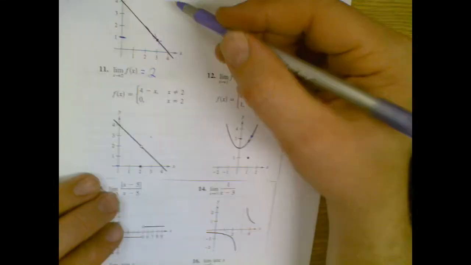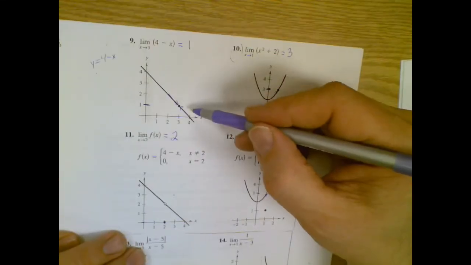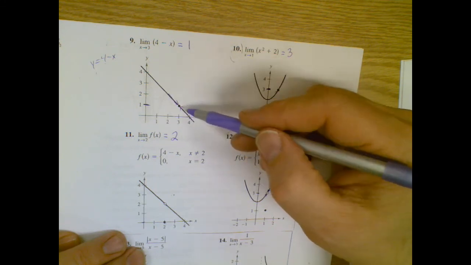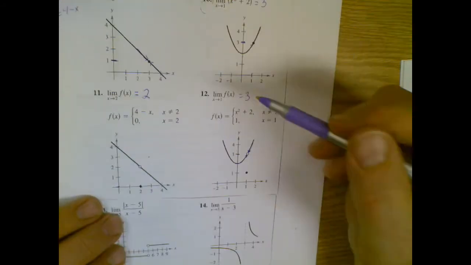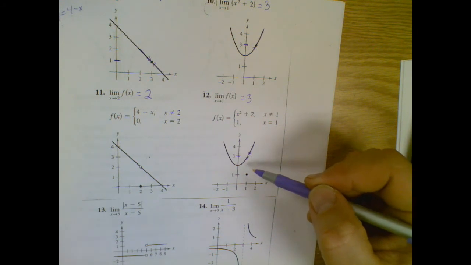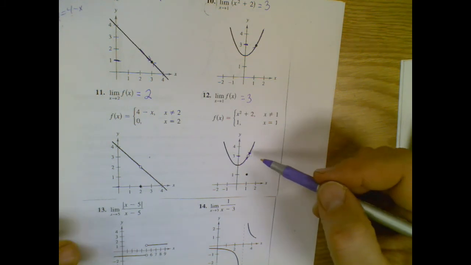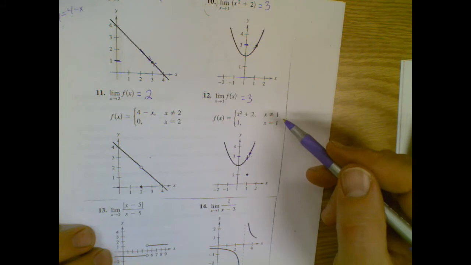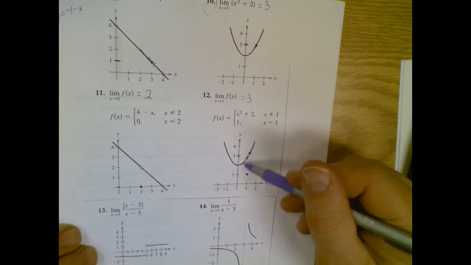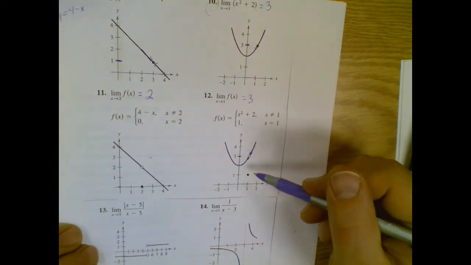Obviously, when it's a continuous function, the y value and the expected y value are the same thing. When it's not continuous, and a hole is an example of when it's not continuous. Remember, vertical asymptotes are another example. Jumps are another example. Okay? When it's not continuous, you can't plug it in. You have to look at the expected y values, which could be done with a chart. It could also be done by looking at the graph as you come in each side. Okay?